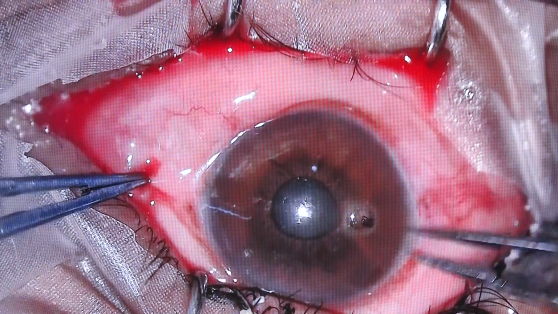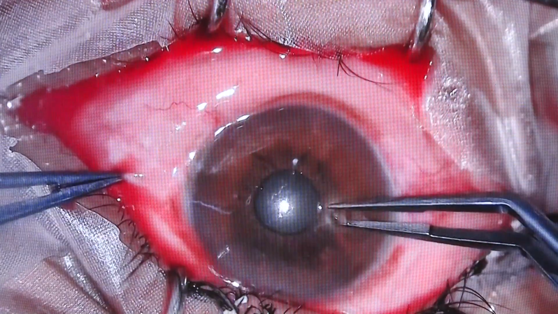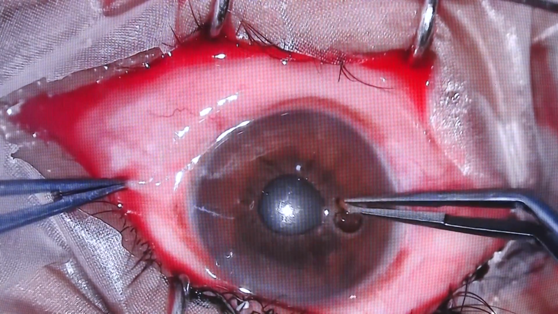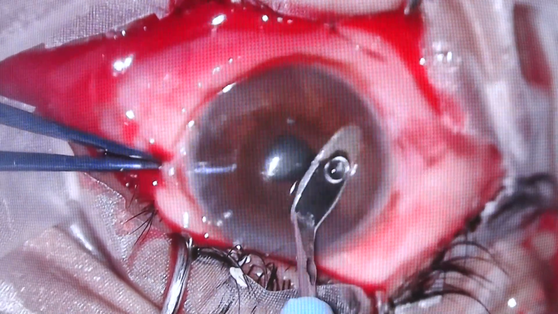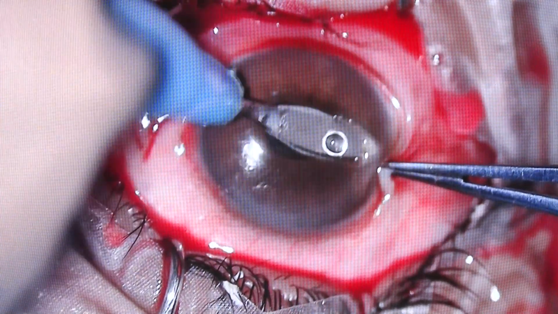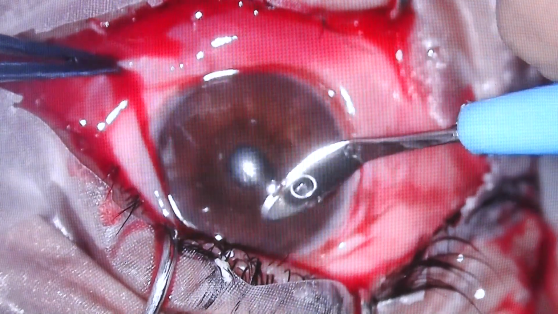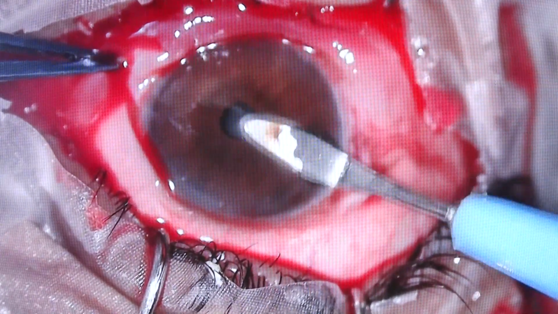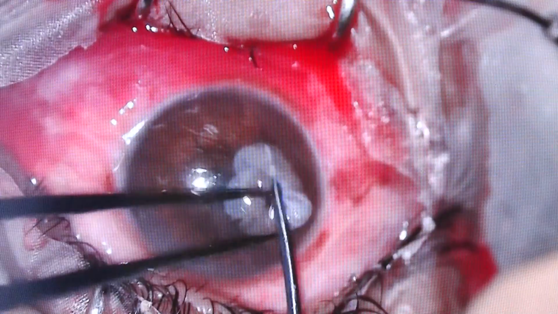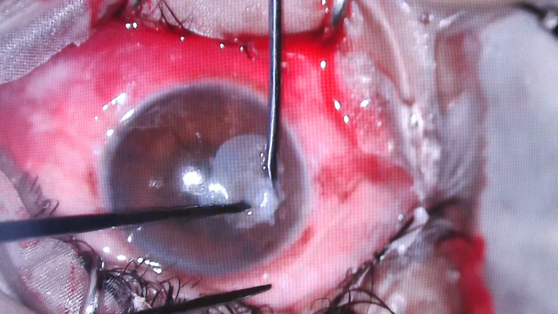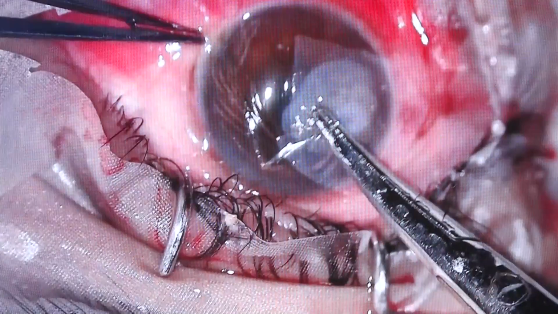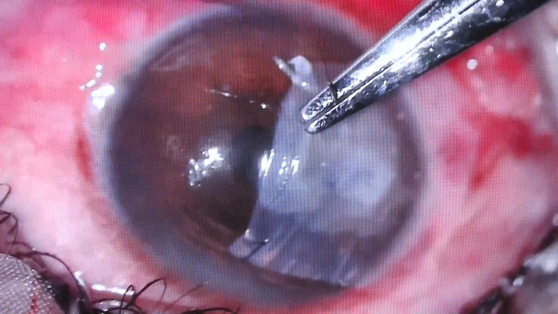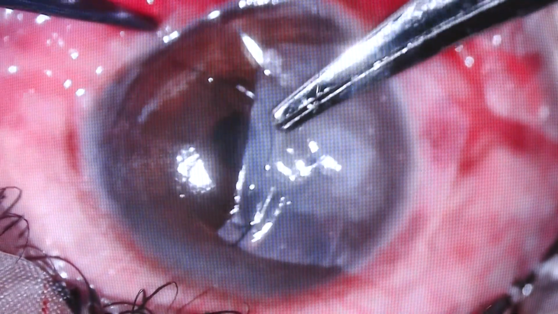So on removing, I saw a residual foreign body still there, and there was a perforation which could not be handled with cyanoacrylate glue. So a lamellar pocket was made here so that I could do a multi-layered amniotic membrane. The first layer was inserted into the pocket with glue and then covered with a second layer with glue and sutures.